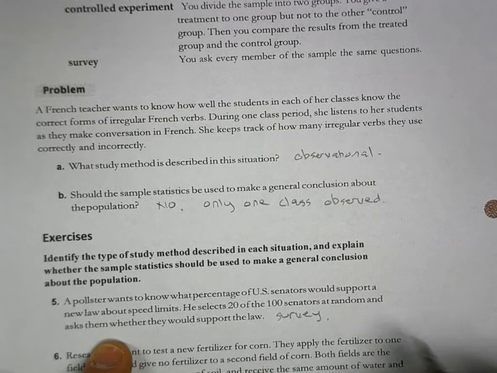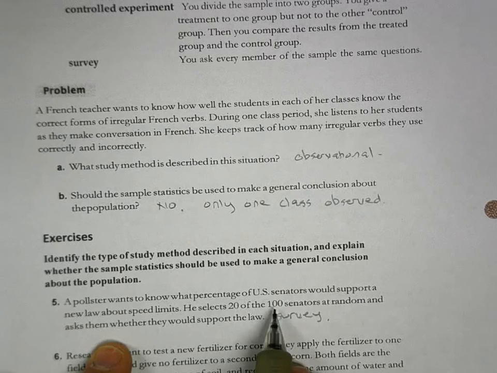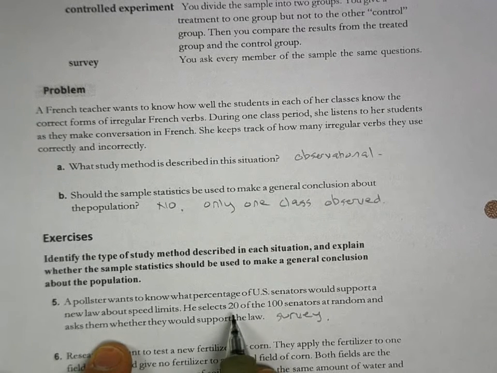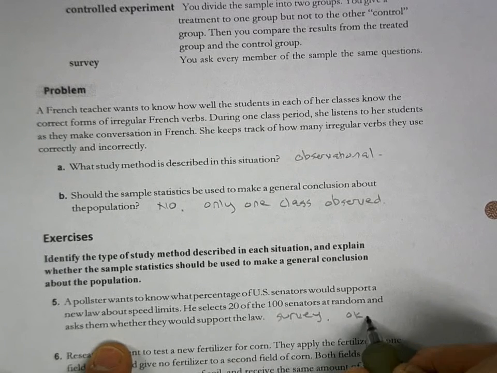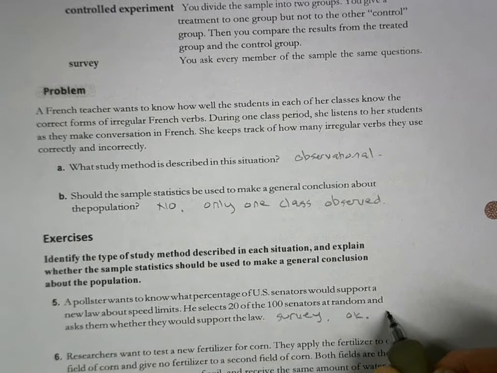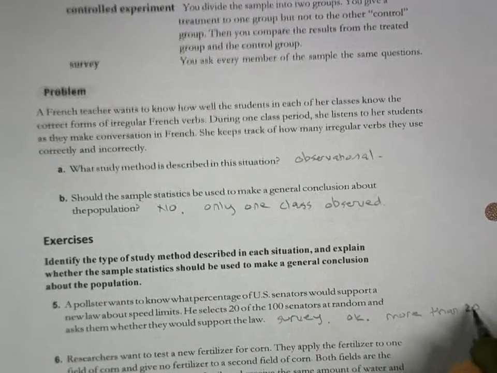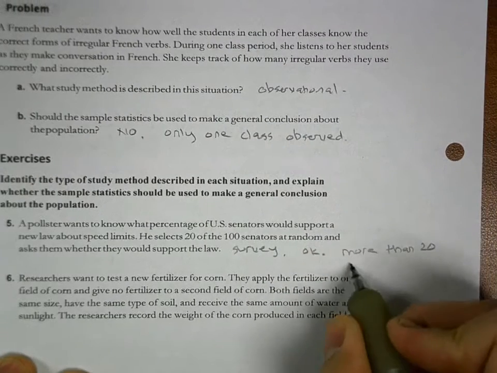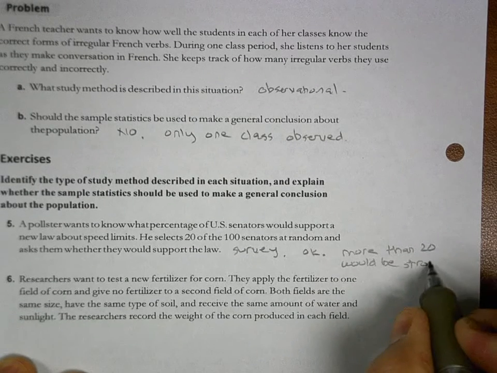And I'd say if he picked them at random, and 20 out of the 100, I would say if he picked more, like 80 out of the 100, that'd be really accurate, but that might be a little tougher to do. I'd probably do more than 20, but I would say this is okay. It's random, but I would say more than 20 would be a little bit better. So I'll even make note of that. More than 20 would be stronger.